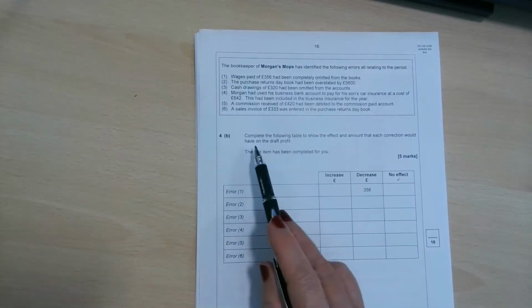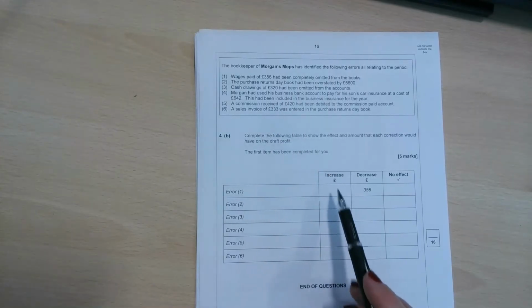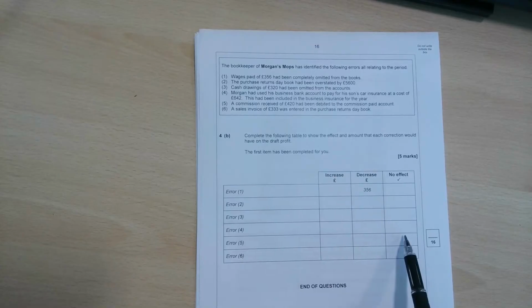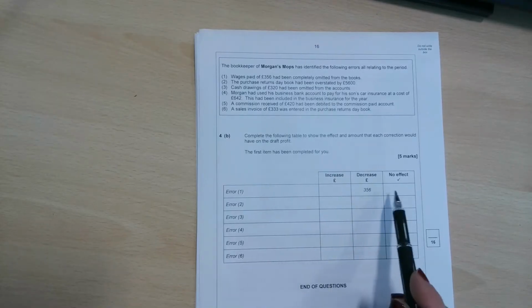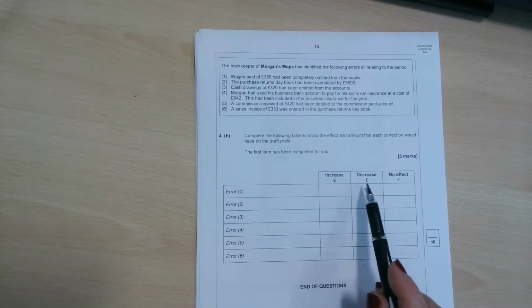Now this time, you've got to be a bit careful with this. We've got to state whether the correction of the errors will result in an increase to profit, a decrease to profit, or no effect on profit. Now just be careful when you've got columns. The tendency for some students is always just to put ticks all over the place. We can only put a tick in when there's no effect. If it's an increase or a decrease, we need to state the amount.